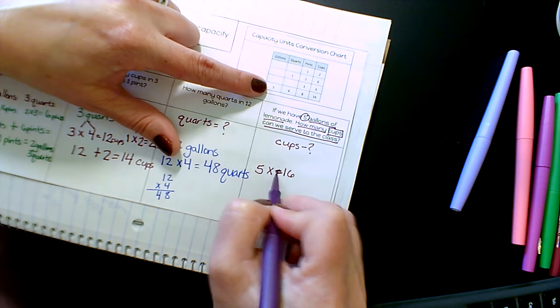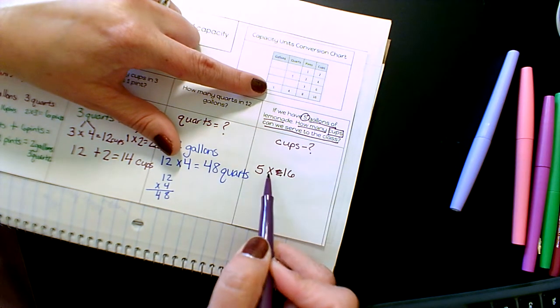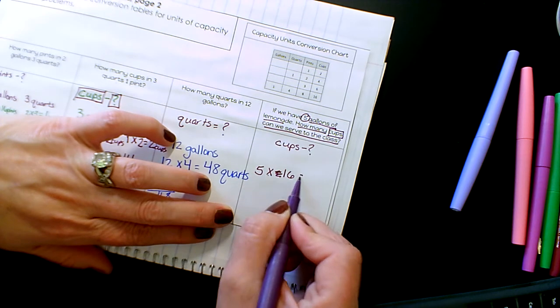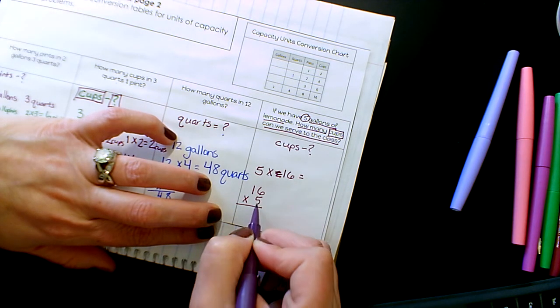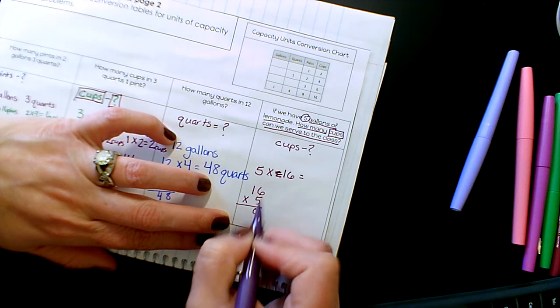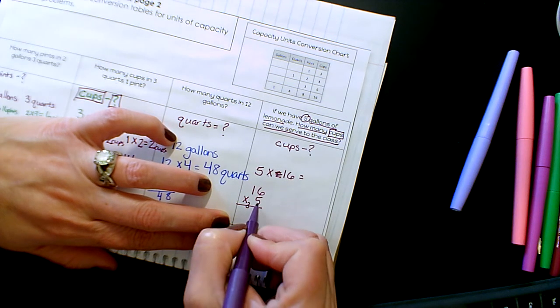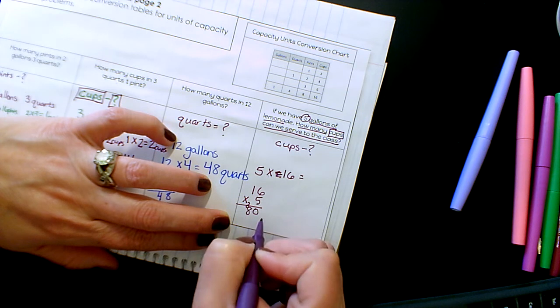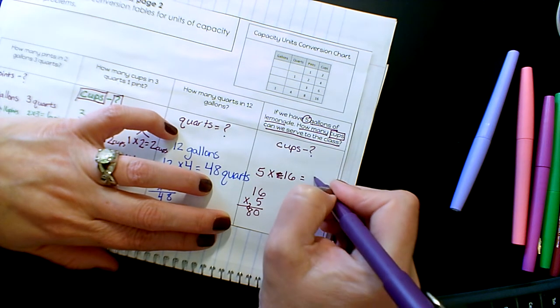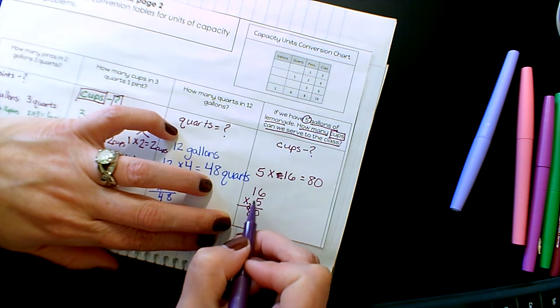I don't need that equal sign in there, fourth grade, sorry. So I'm going to take 5 times 16. You could solve it this way, or you could do it this way. 5 times 6 is 30, so I'm going to leave the 0, carry the 3. 5 times 1 is 5, plus 3 more is 8. Oh, 80 is my answer. Do I have to go another one?